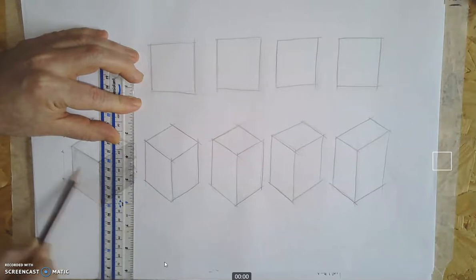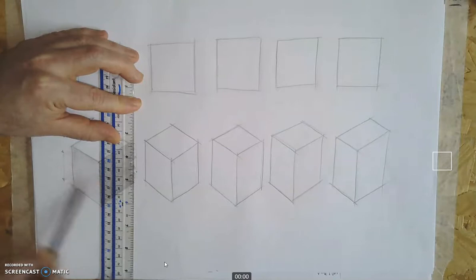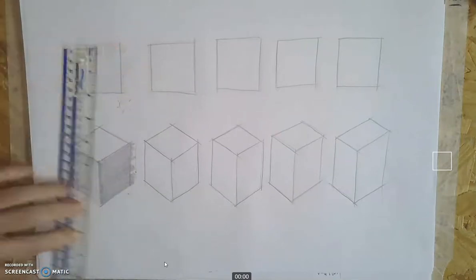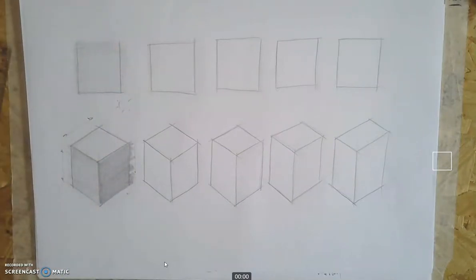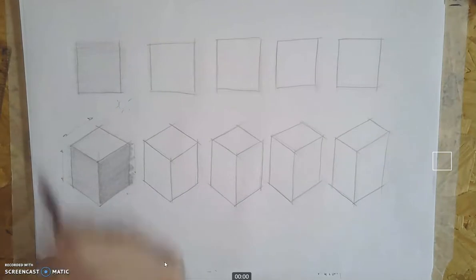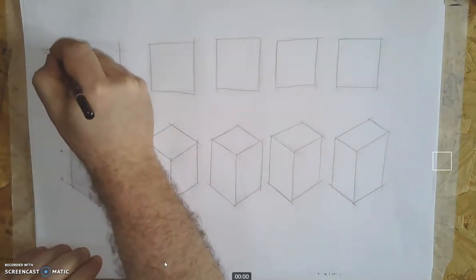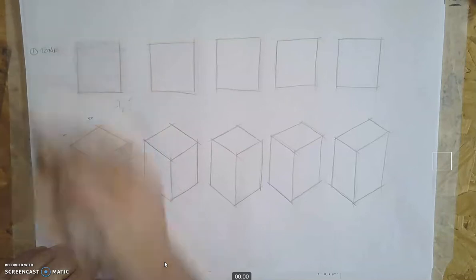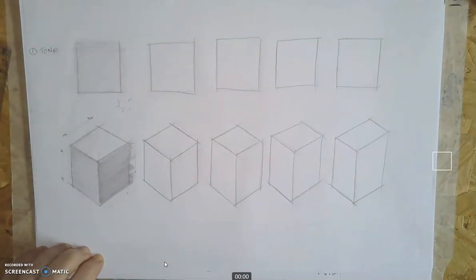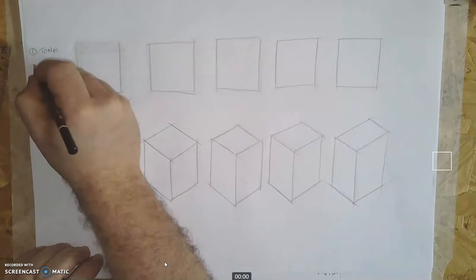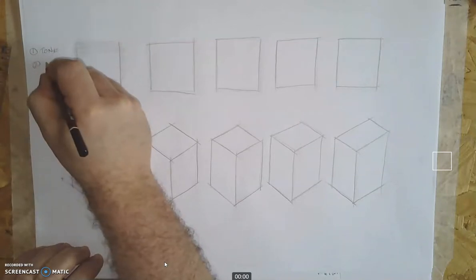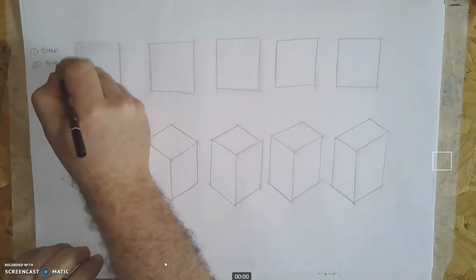So I'm not worried about going outside the box, because remember from our other videos, we went back and we rubbed them out. So I've got my box done like that. So the first thing we're going to do is add the tone. So that's stage 1, and it's going to be the same for all our boxes. Next, we're going to look at adding the detail. So stage 2, we're going to add some detail.